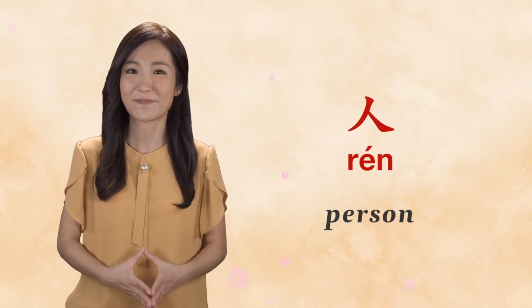So, with some characters like these, you might be able to guess the meaning from the shape of the character itself, since it's just a slightly altered form of an ancient drawing. Let's take a closer look at some more examples of this type of character. Let's start with a few characters that have to do with the human body.